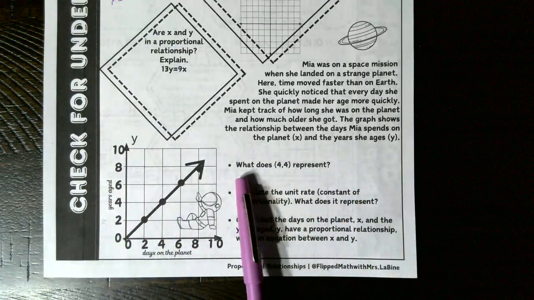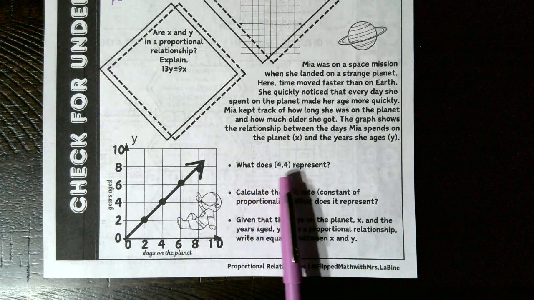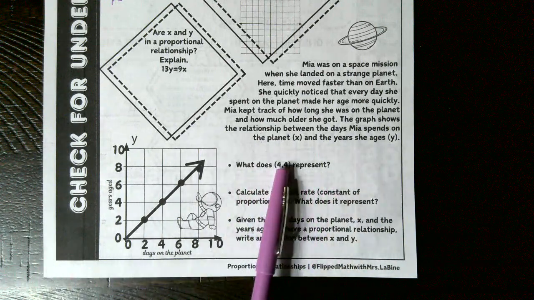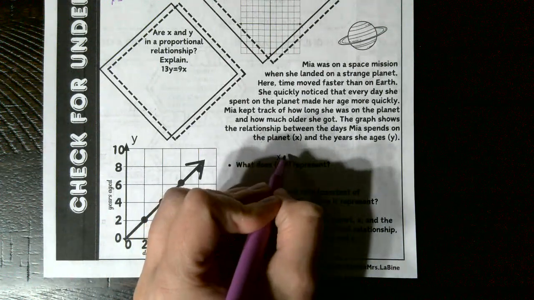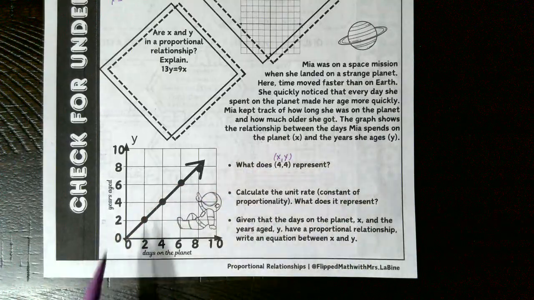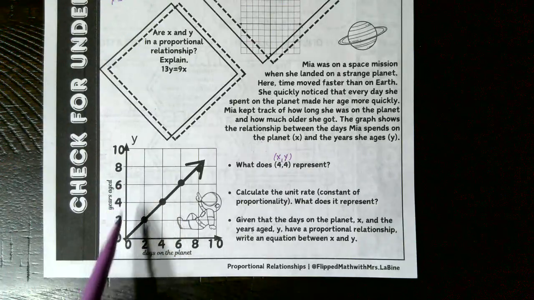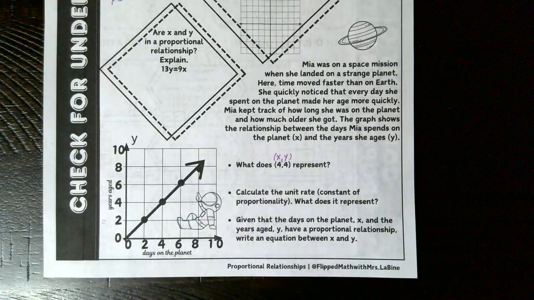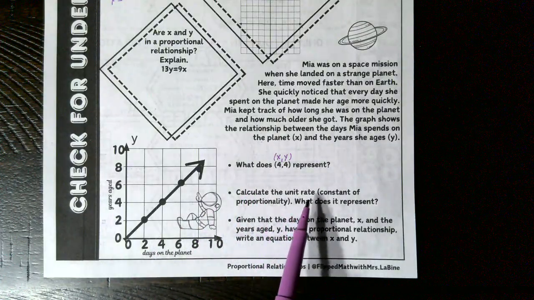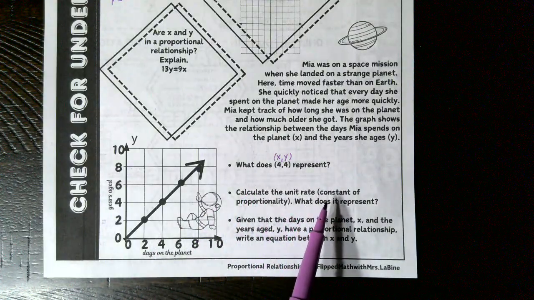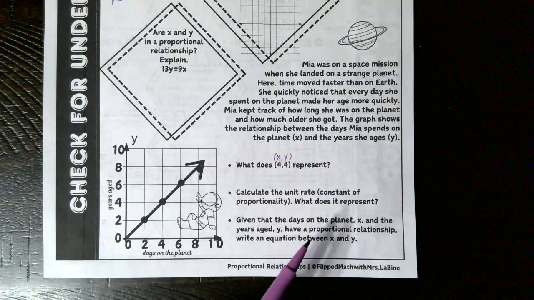So the first question is, what does 4, 4 represent? So 4, this is the x, and this is your y. So you need to go to 4 and 4. So what does this tell us? If I see this dot here, what is that telling me from the information I found on the graph? That's what you're going to tell me. And then you're going to calculate the unit rate or the constant of proportionality. And what does that represent?